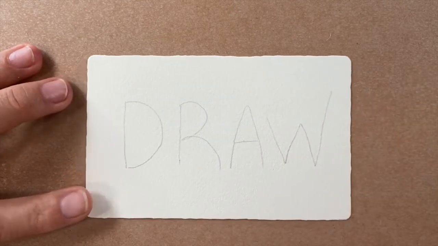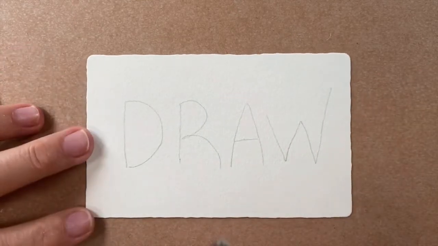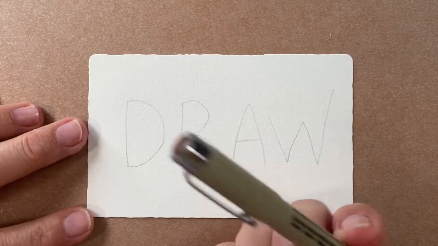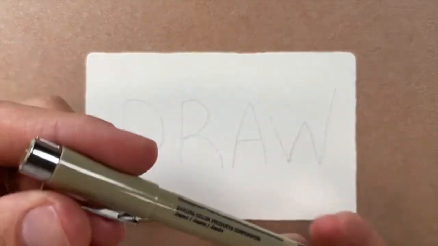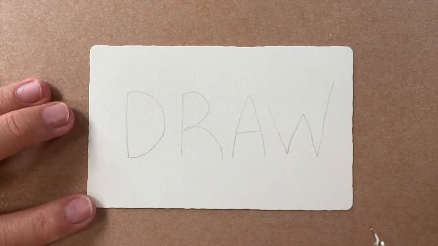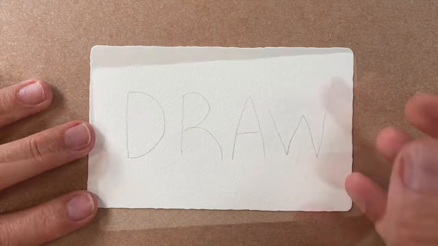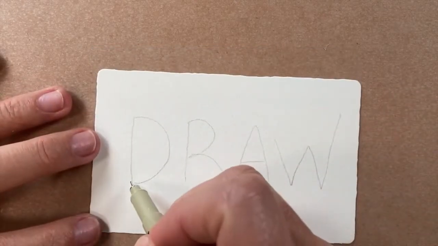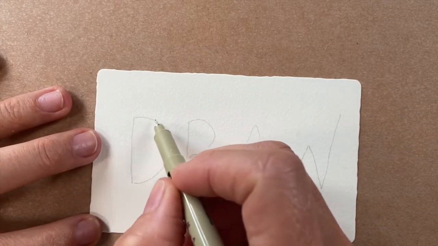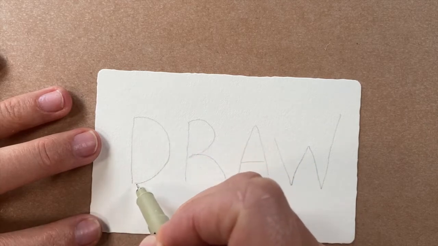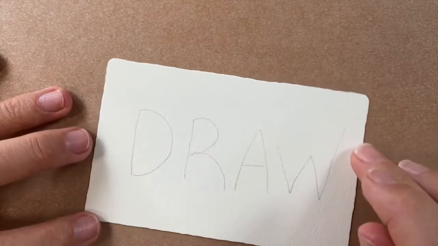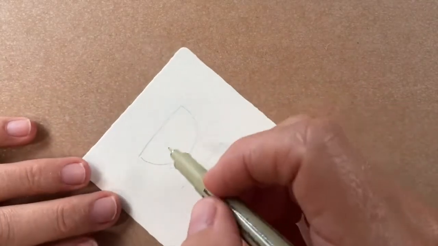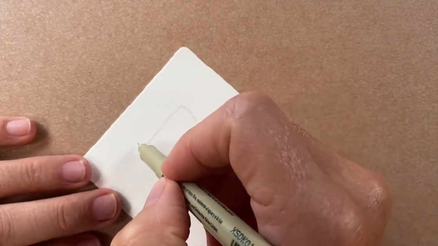Beautiful. Love it. I'm going to start us off with the letter D, and I am going to be using the brown 01 pen. I'm going to do the tangle Vertigo. So I am just going to be using this pencil line as my guide, and I'm going to start with my beautiful needle shapes along.